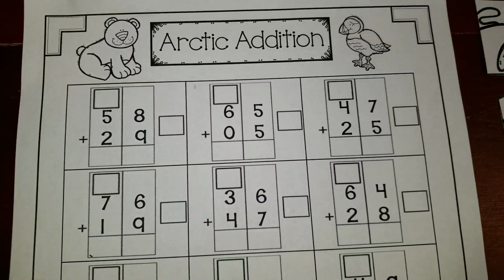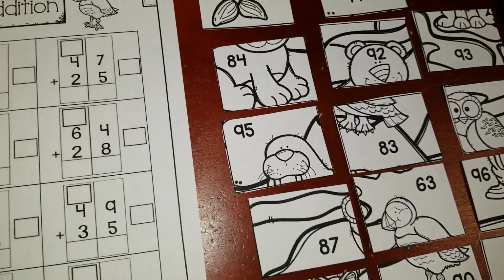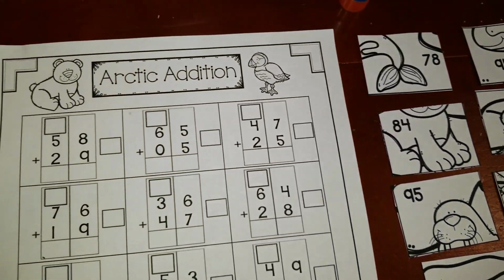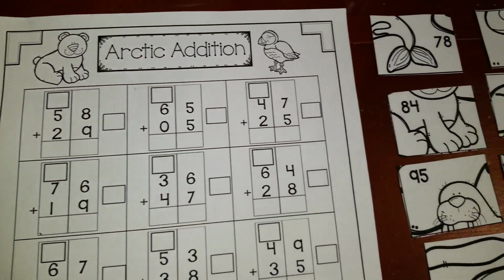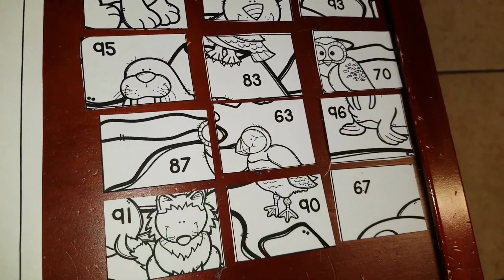Don't forget, if you need to pause the video in order to cut all these pictures and have them ready, you can do so, and then we can continue.